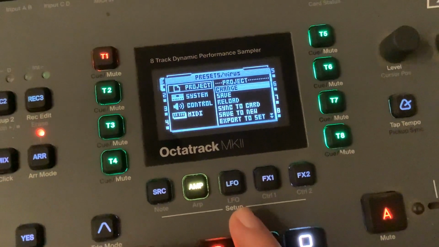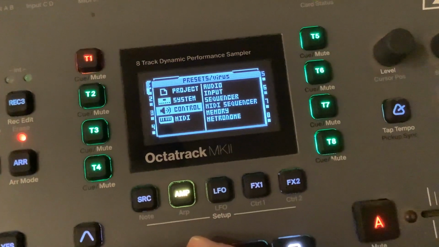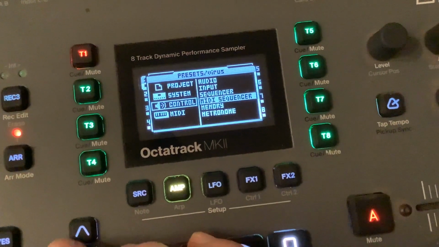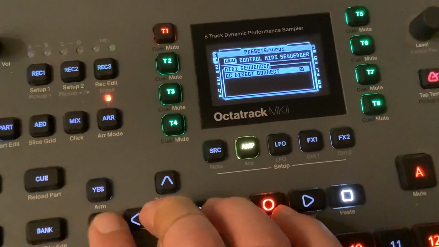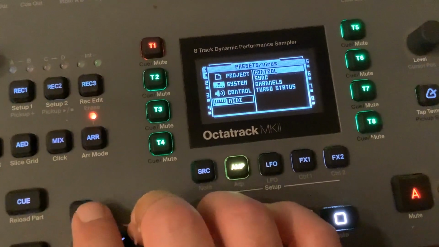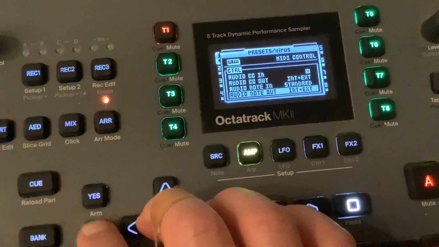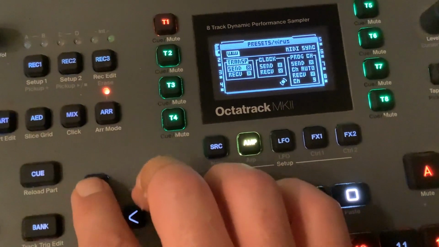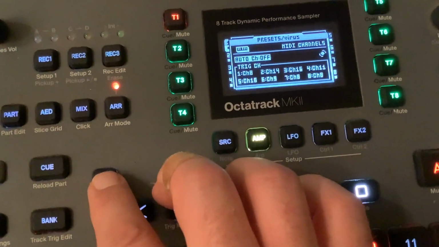MIDI. So here under the Octatrack, you have the settings, MIDI sequencer. So if I go here, I go yes, that's MIDI connect. I go no, get out of that. I go to my MIDI channel, go to control. So these are the settings on my Octatrack. Get out of this. I go to sync. I have it send receive clock. Get out of that. Go to my MIDI channels.